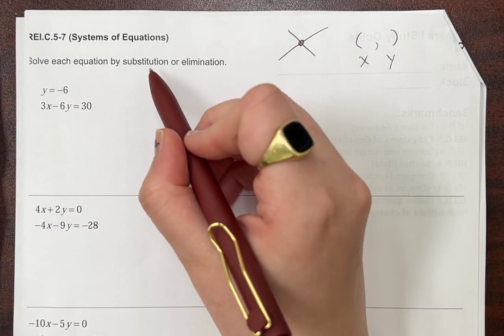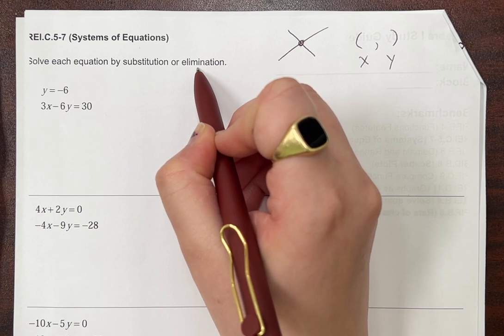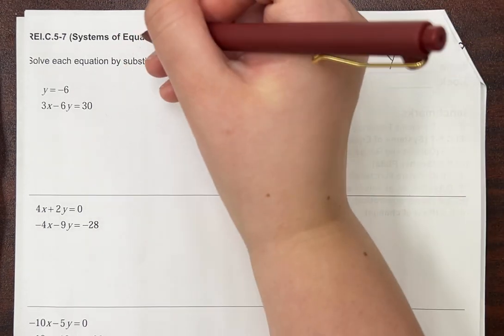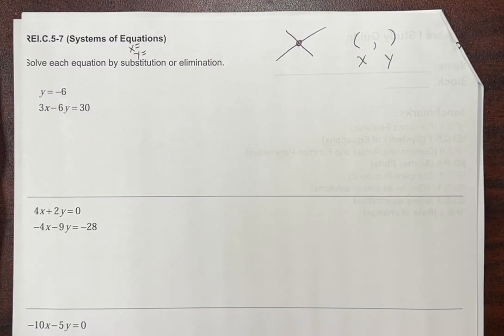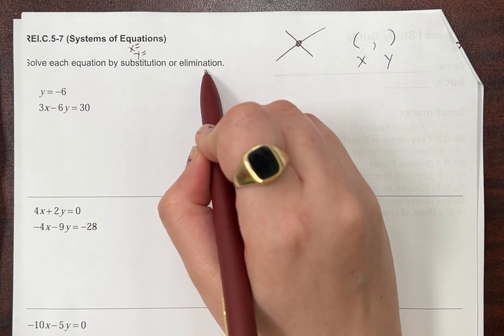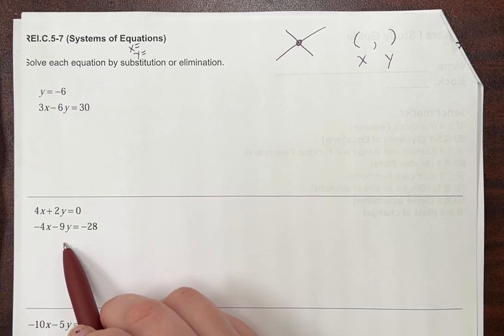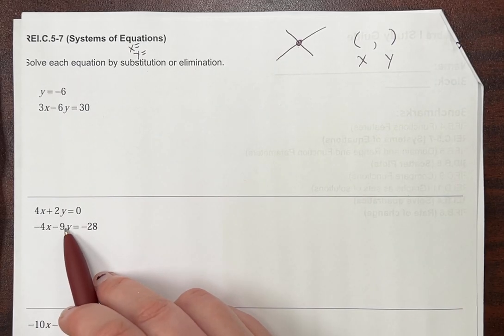Now, we have two methods here. We have substitution, we have elimination. If you're using substitution, you should see something like x equals or y equals. And that's how you know to use that. If it's elimination, it's probably gonna look more like this, where they look kind of similar in structure.